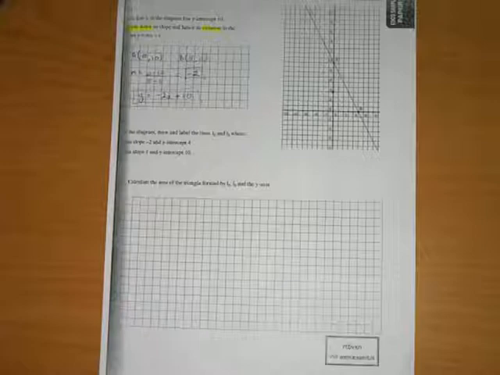If I rise 2 and run 1, so rising 2, running 1, rising 2, running 1, all those dots lie on the line L2.